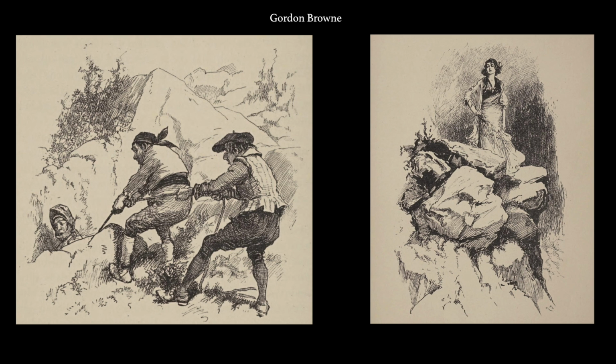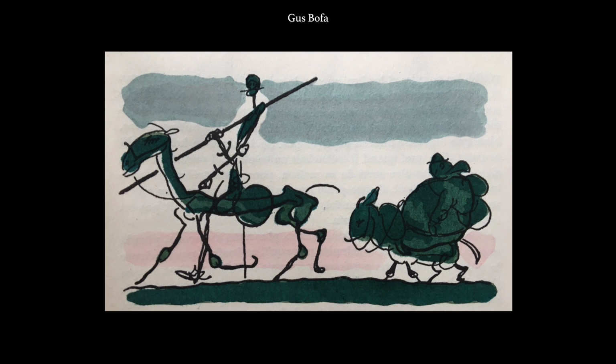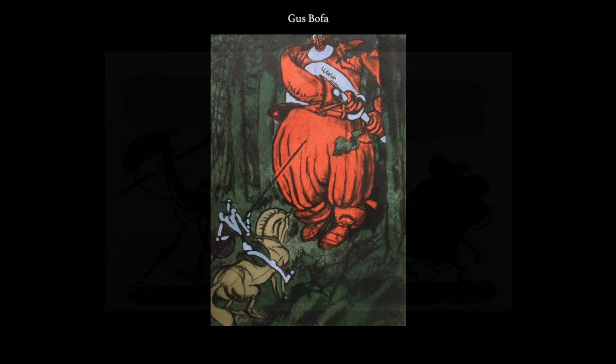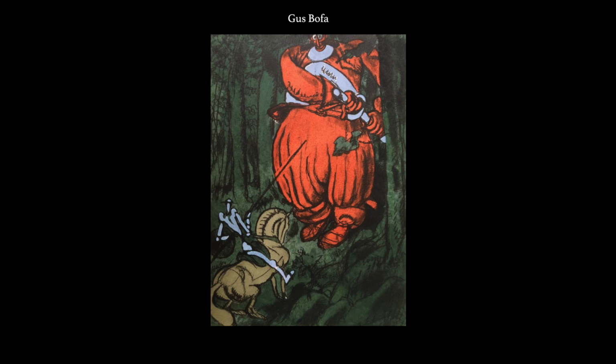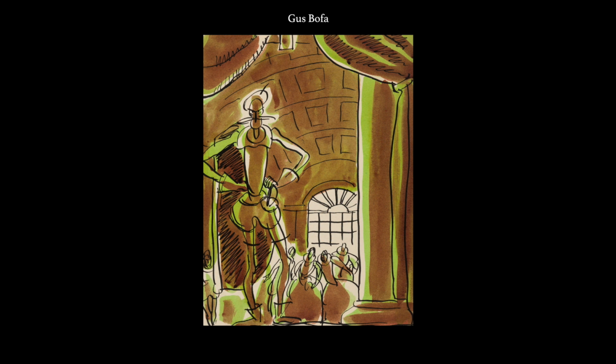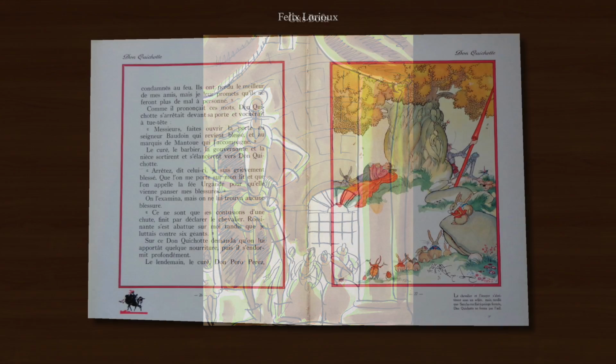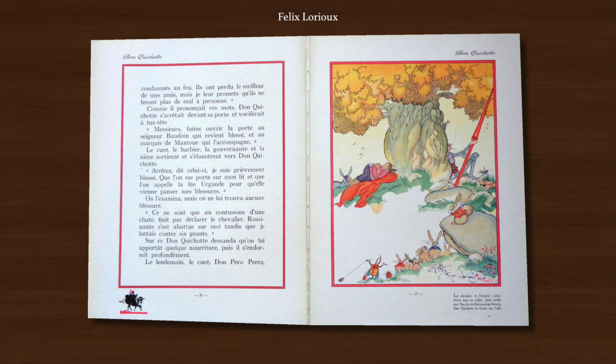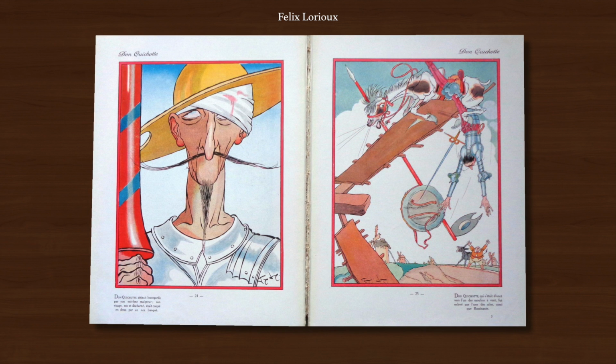The extent to which 20th century illustration had become stylistically diverse was clearly demonstrated only 4 years later, in 1926, by the French cartoonist Gus Beaufort. His edition contained a series of highly distinctive comic line and wash illustrations, which pushed the possibilities of humorous abstraction to its very limits. And only 2 years later, in 1930, veteran French illustrator Félix Loriot also published a particularly attractive comical series of watercolours for a children's edition of the tale.